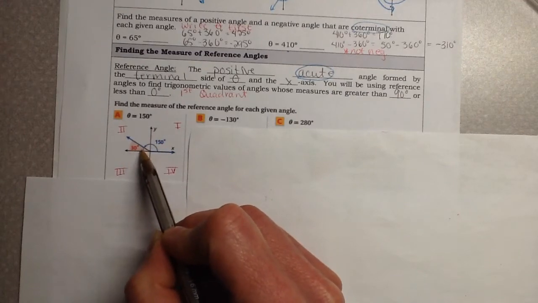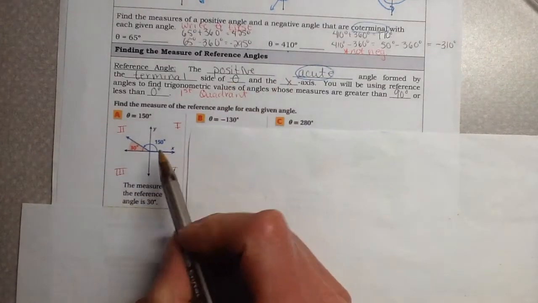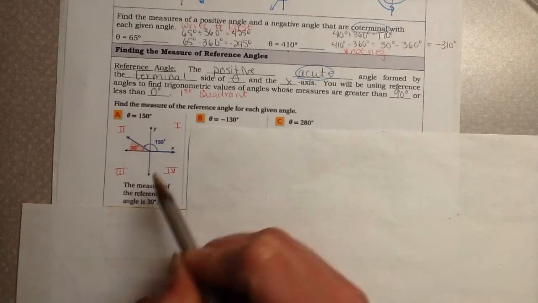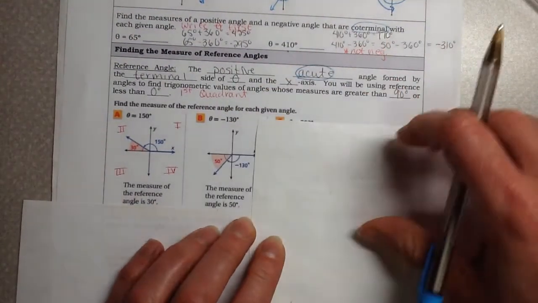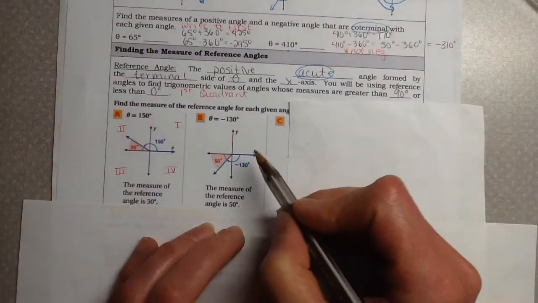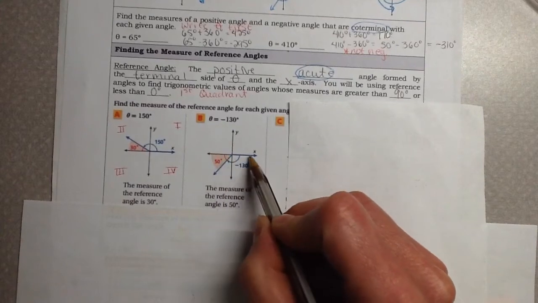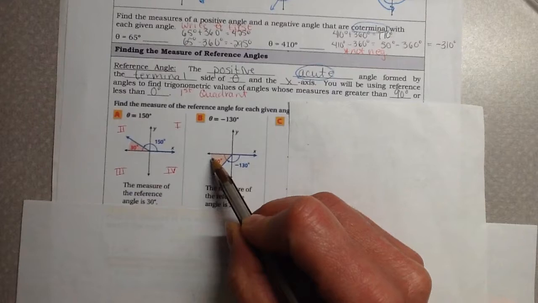So 180 minus 150 is going to give you 30, which is your reference angle. Now we're going to go negative 130, so that means we're going to go down. So here is the drawing of your arrow. Here's negative 130, and we need to go to the x-axis. Again, it's not the positive x-axis, it's the x-axis. And it has to be a positive reference angle.